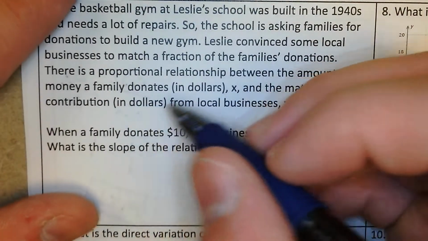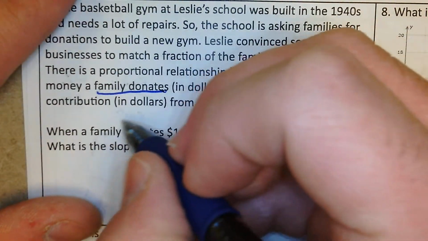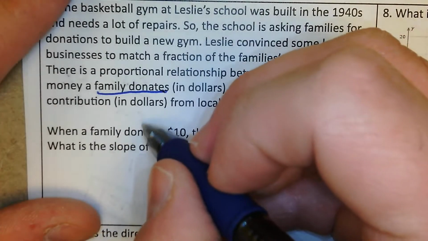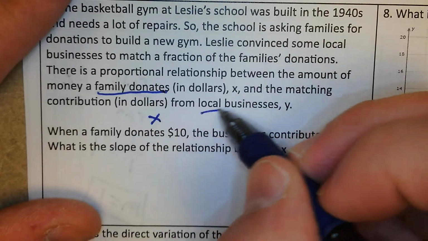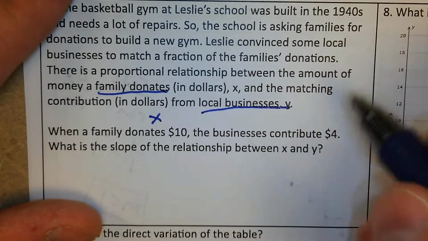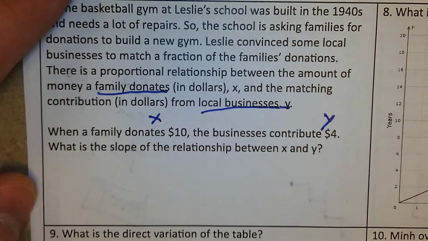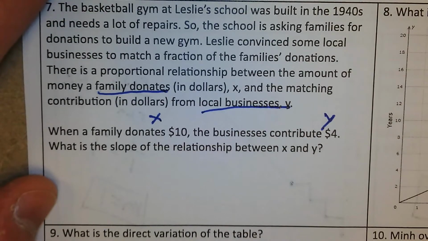So the amount of money that a family donates is X. So when we see a family donates, we know that that's going to be X. And then the business contribution is Y. So the business contributes 4. So that's my Y. What is the slope of the relationship between X and Y?